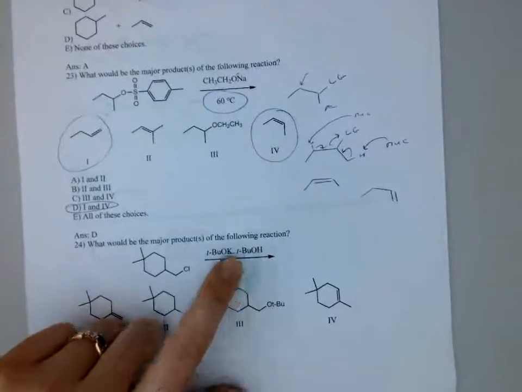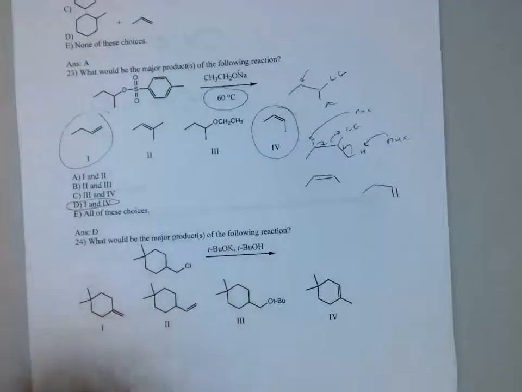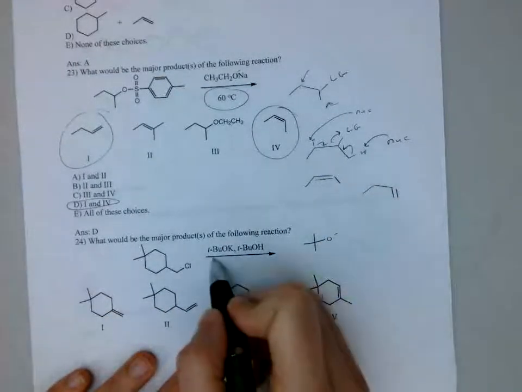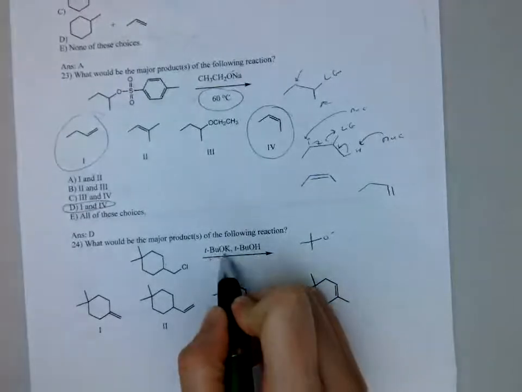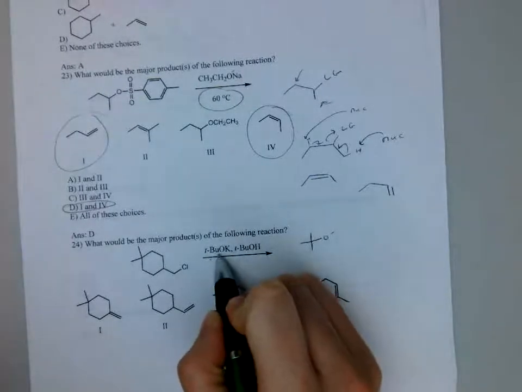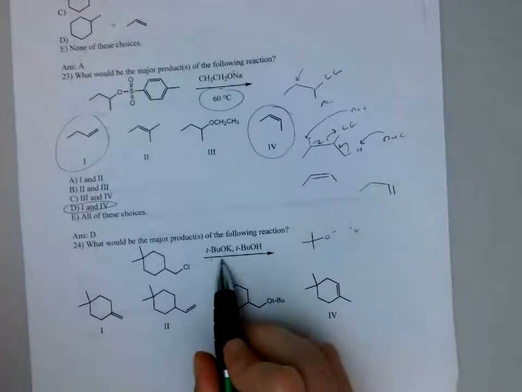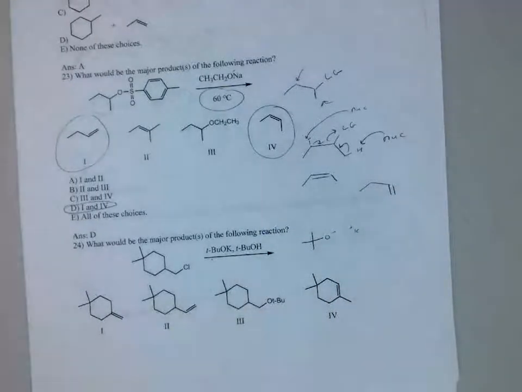Okay, remember how I was talking about bulky bases and tert-butoxide? Looks like this. You often see it abbreviated tert-butyl, oxygen, and a K group. So the K is just a plus charge. So tert-butoxide or potassium tert-butoxide is going to be a big, bulky base.